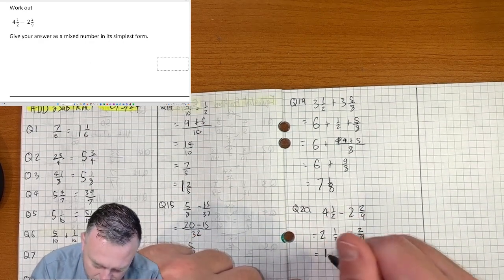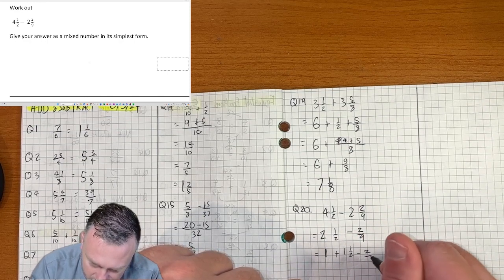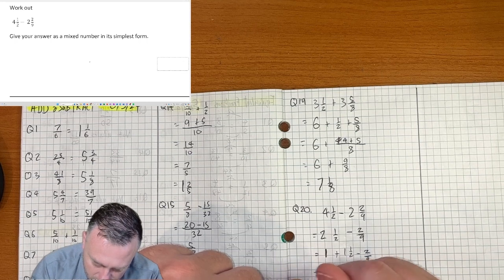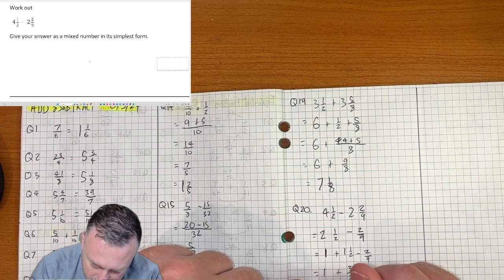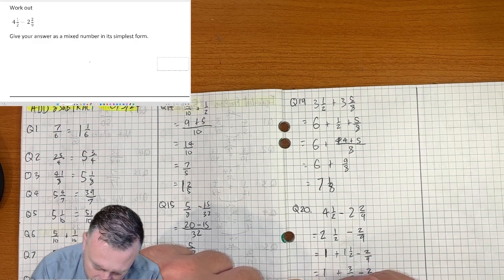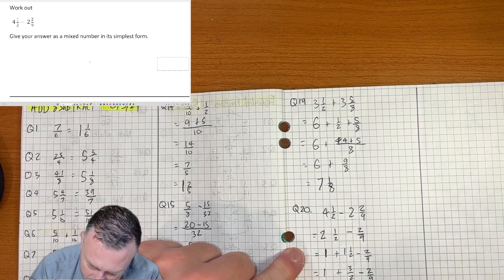Then I would go 1 plus 1 and a half minus 2 on 9, which gives you 1 plus 3 on 2 minus 2 on 9, which then gives you 1 plus over 18.